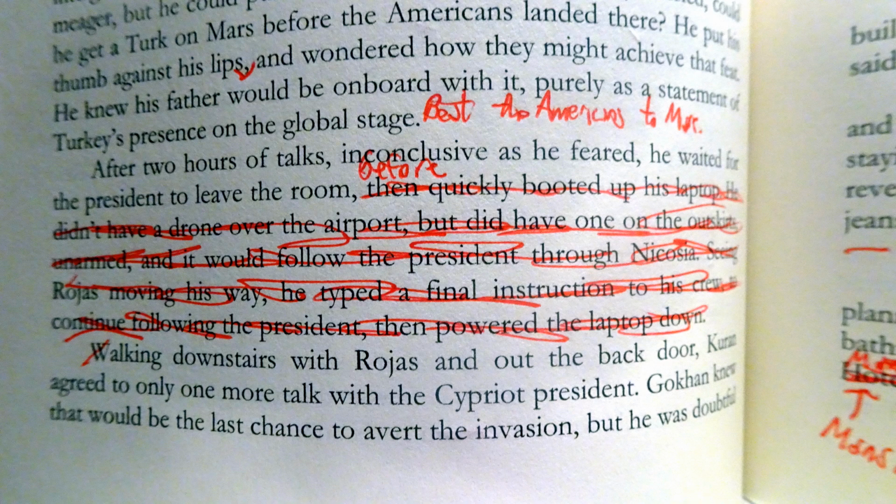So I decided this whole little part here, where he goes on his laptop and has one of his drones follow the Cyprus president, nothing ever comes of that, so it's a completely dead end for a plot. So I decided to just cut that whole part. It says, he waited for the president to leave the room before walking downstairs with Rojas and out the back door. So that whole section there gets cut, because nothing ever comes of it. Completely an unexplored, undeveloped storyline.